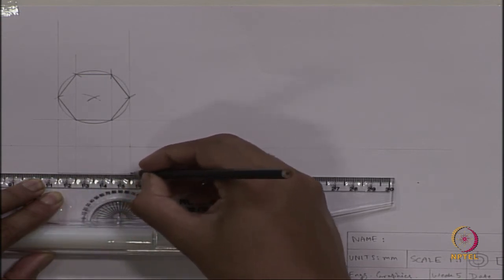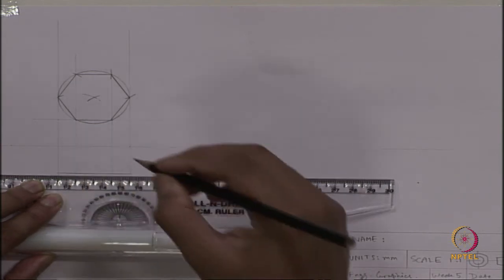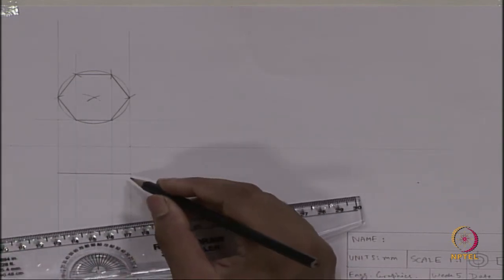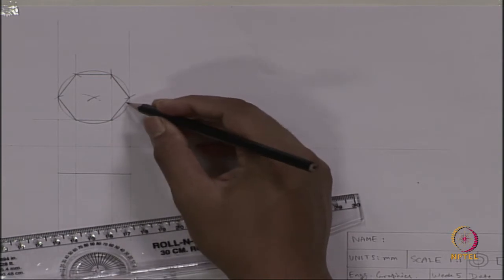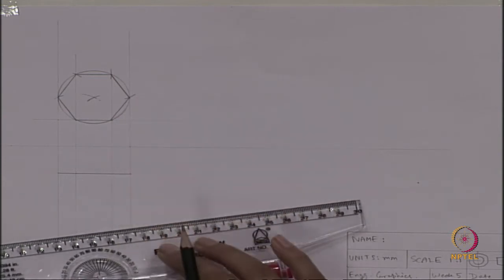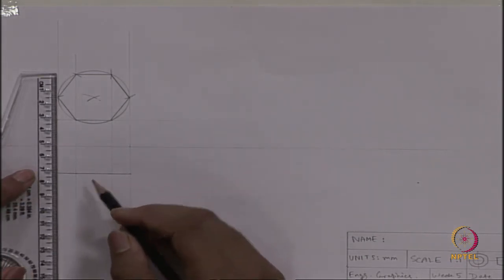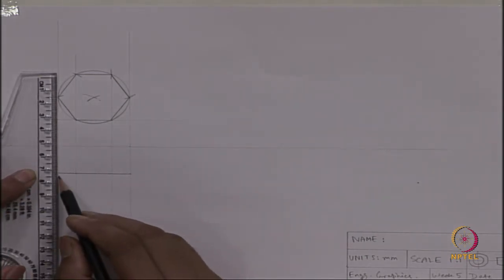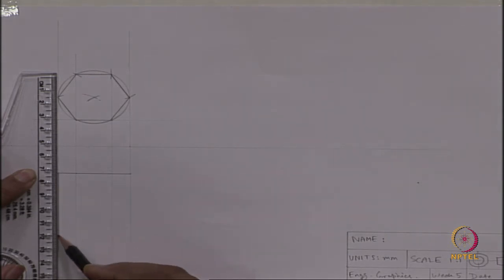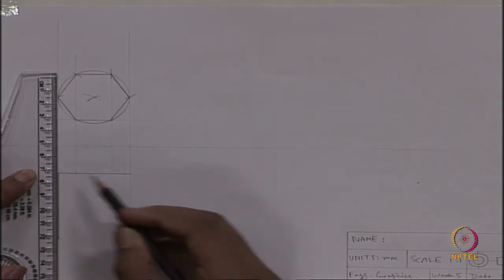The side length is actually 20, but when you look from the front, the inclined surface, the projection length will be 10 only. The height of the hexagonal prism is 50.